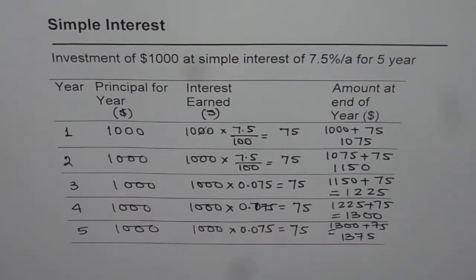Now in the next video, we will see how the interest earned changes when it is not simple but compound interest. The reason is we start getting interest on the interest earned also, and that makes a huge difference. I hope you'll be able to appreciate by the end of the next video what a difference it can make.